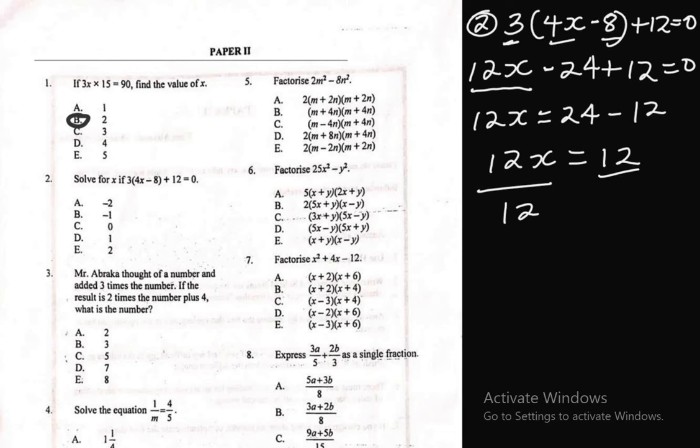To get the value of x, we divide both sides by 12. 12 divided by 12 is 1. The value of x is equal to what? 1. So the right option is D, which is 1.